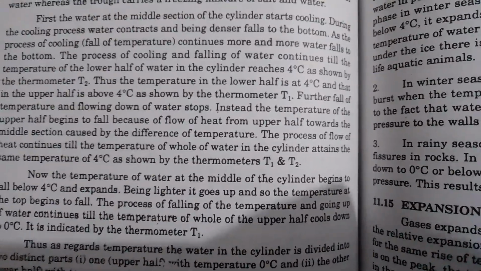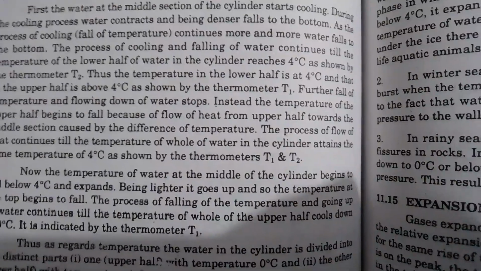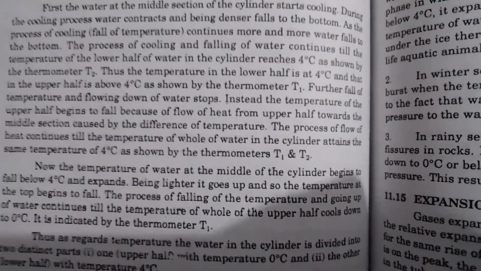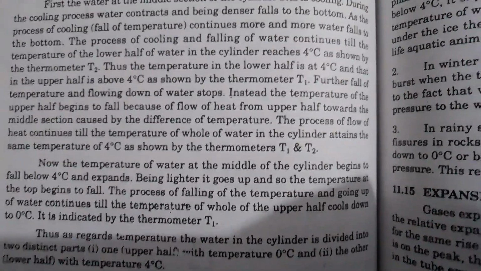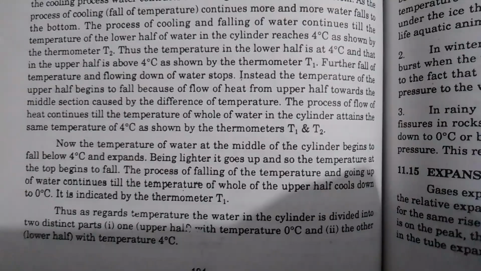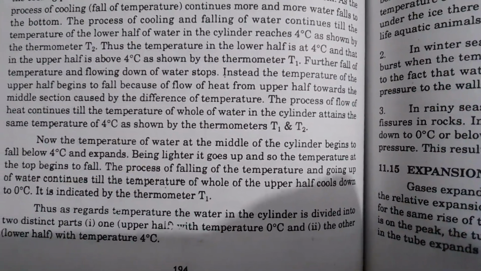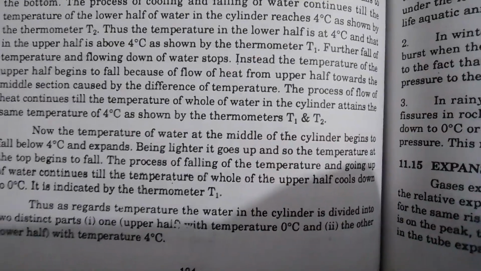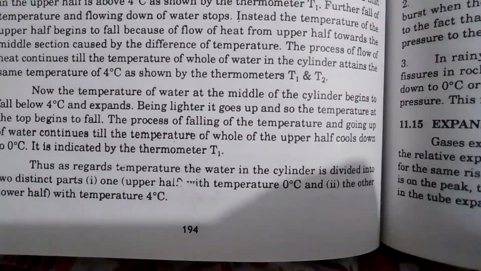Instead, the temperature of the upper half begins to fall because of flow of heat from the upper half towards the middle section caused by the difference of temperature. The process of flow of heat continues till the temperature of the whole water in the cylinder attains the same temperature of 4 degrees as shown by the thermometers.